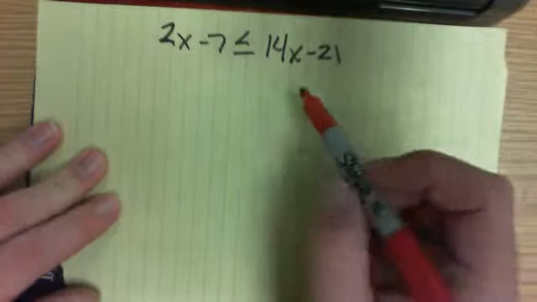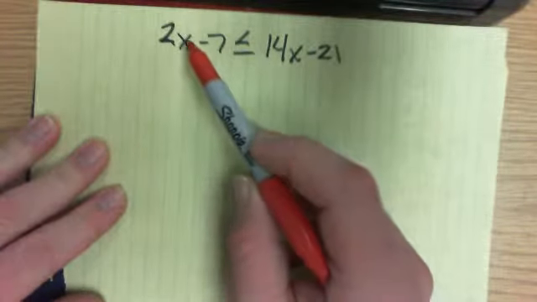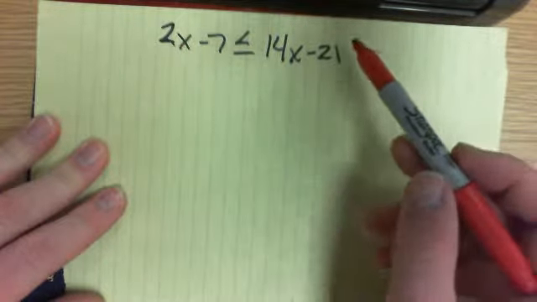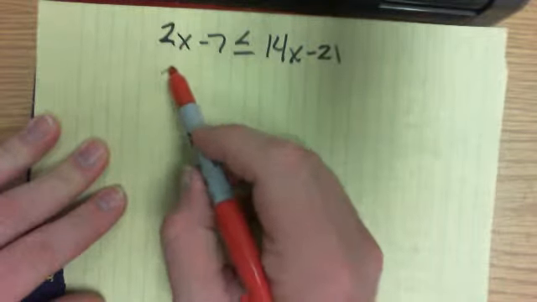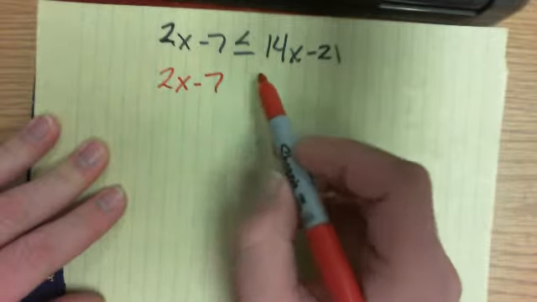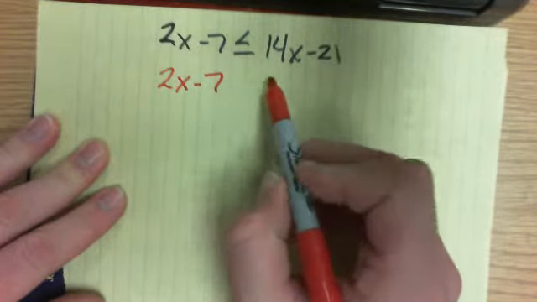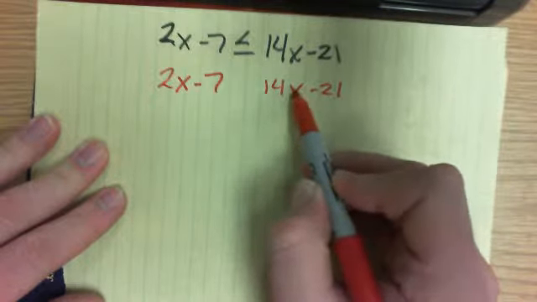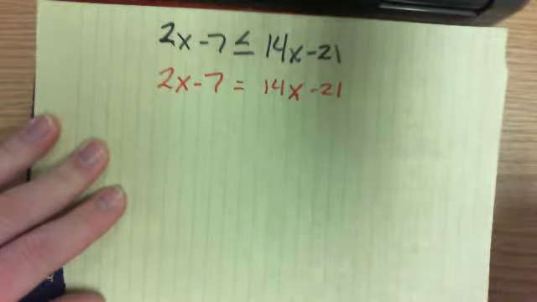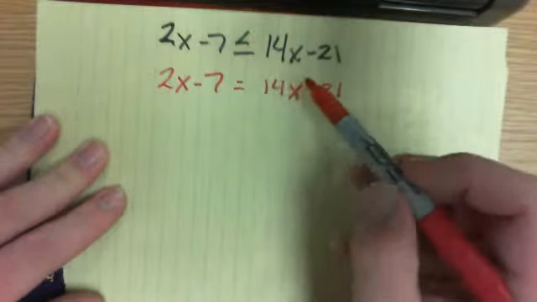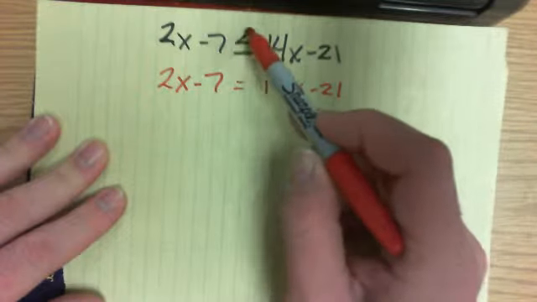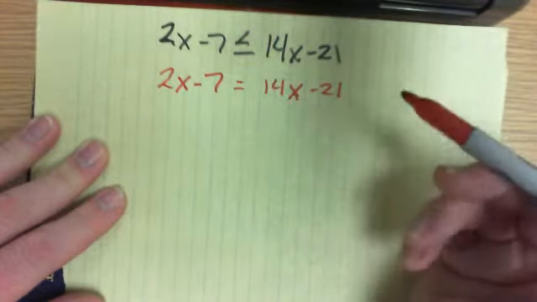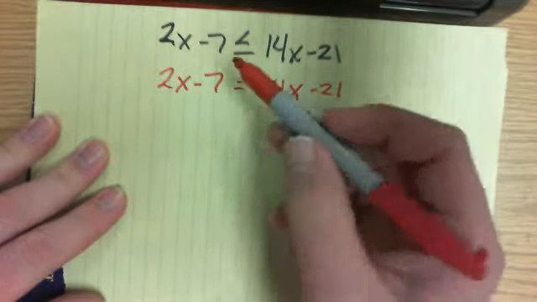I was in here briefly yesterday, and I noticed a lot of you were having problems with the variable being on both sides. Mr. Firkin was in here talking to Jordan and Casey and Keeley, if I remember correctly. And we said just ignore the sign for right now and call it an equal sign. You can solve all these inequalities just like this, as long as when you come back in for your final answer, you put the appropriate sign in. Let's go ahead and solve it with an equal sign.